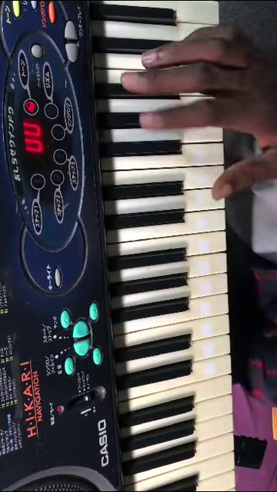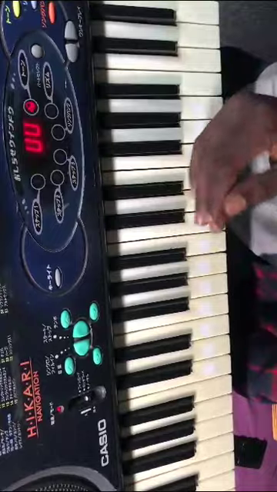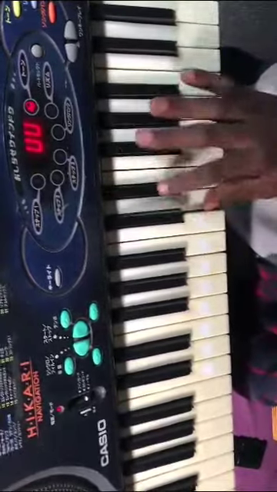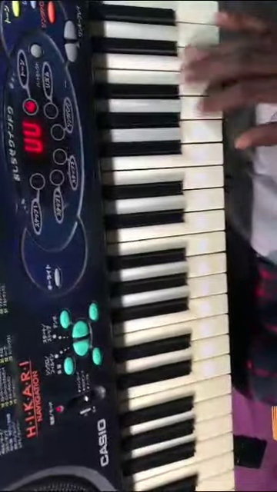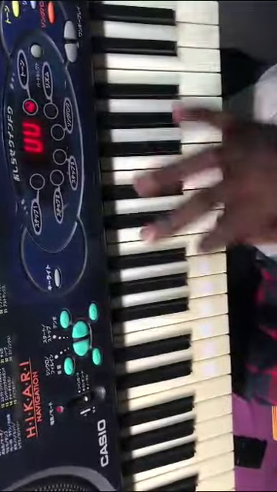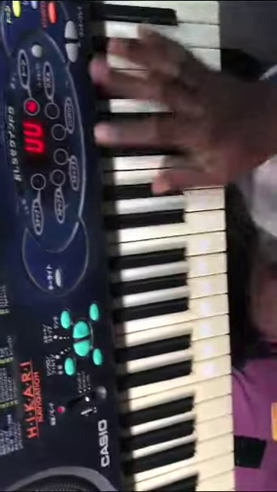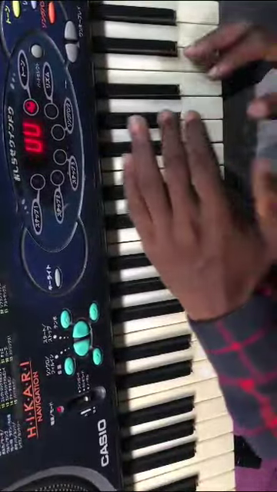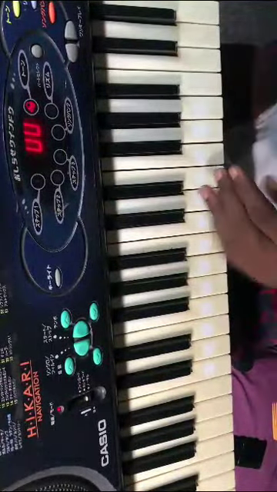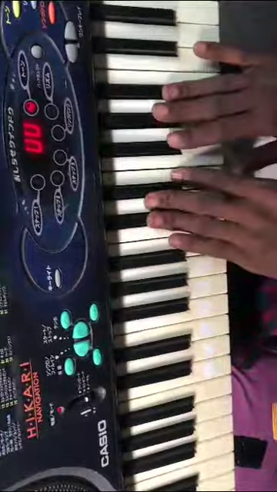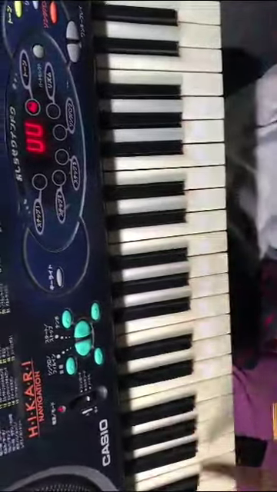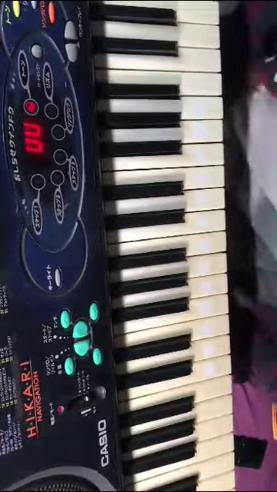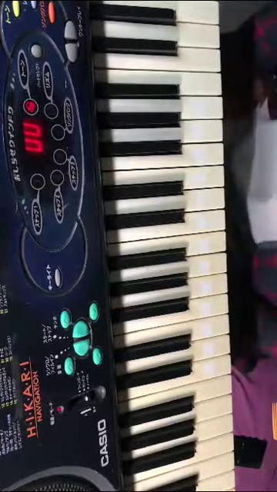But in the chromatic scale, you're going to be running all the keys from C, C sharp, D, D sharp, E, F, F sharp, G, G sharp, A sharp, B, C. You're going to run the scale from C to C, one octave. Remember, an octave is made up of 5 black keys and 7 white keys. So we're going to run it down. This is chromatic scales.